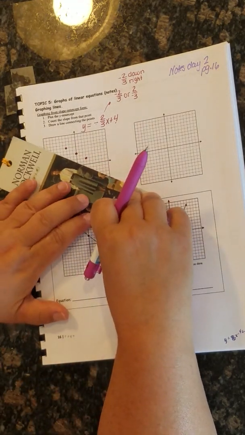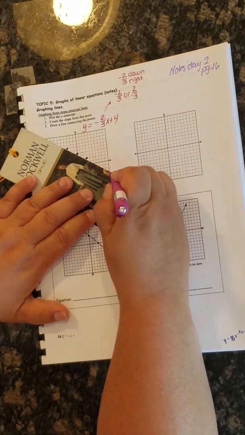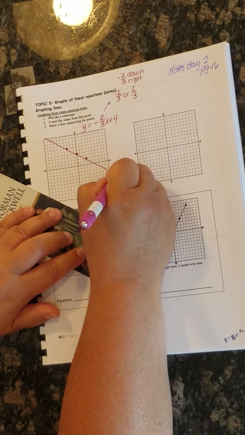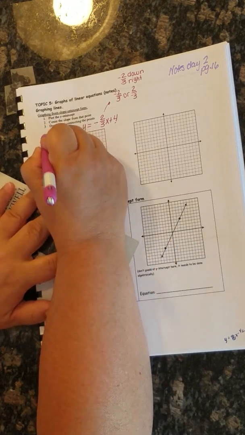This is a Norman Rockwell bookmark. I love Norman Rockwell. I just couldn't find a ruler at the last minute.